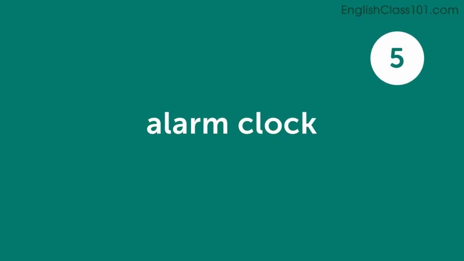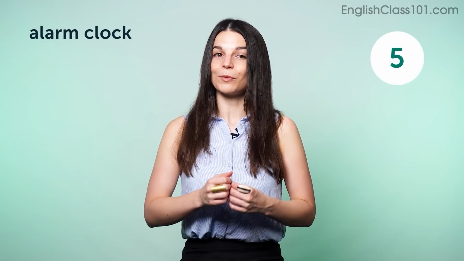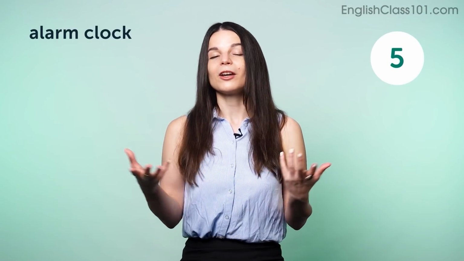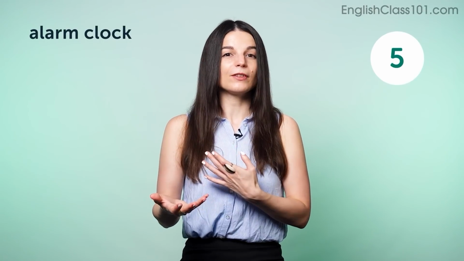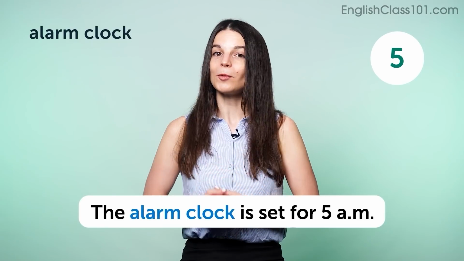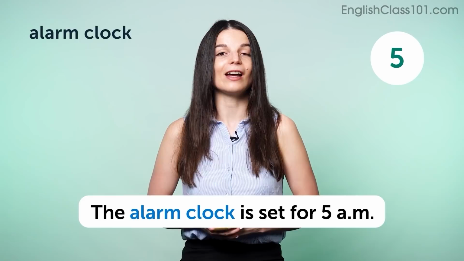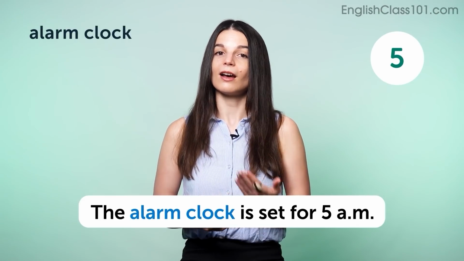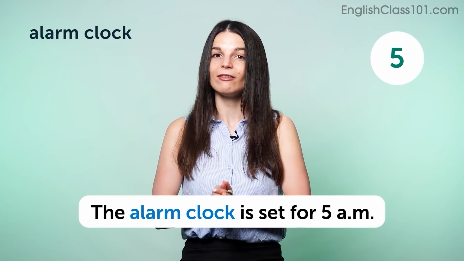Alarm clock. So an alarm clock is a clock that has an alarm function. Many of us use our phones as alarm clocks these days. The alarm clock is set for 5 a.m.